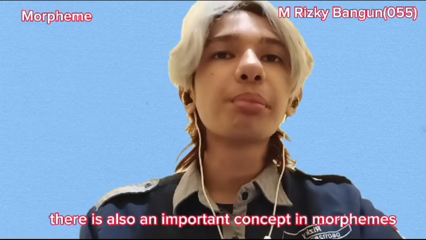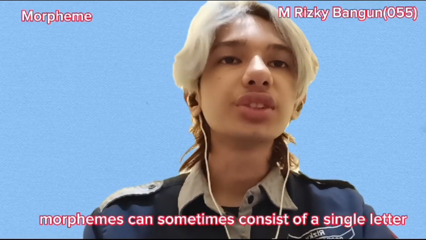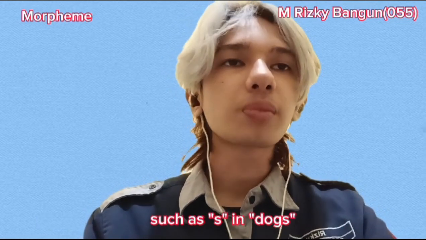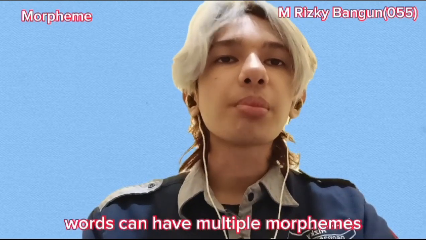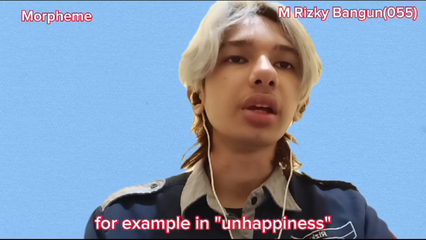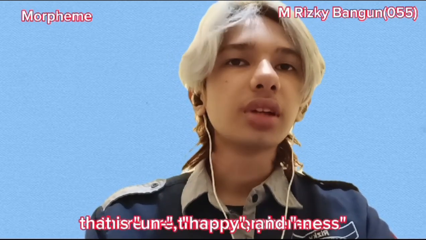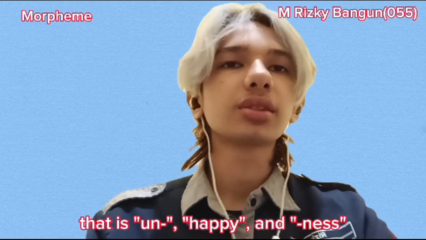There is also an important concept in morphemes. Morphemes can sometimes consist of a single letter, such as "s" in dogs, but this letter conveys a specific meaning. Words can have multiple morphemes, for example in unhappiness, there are three morphemes: un, happy, and ness.